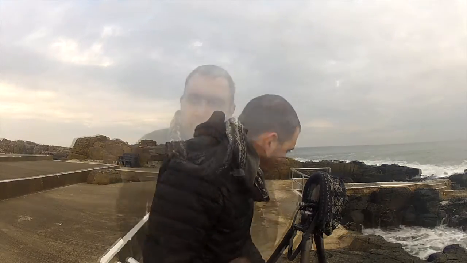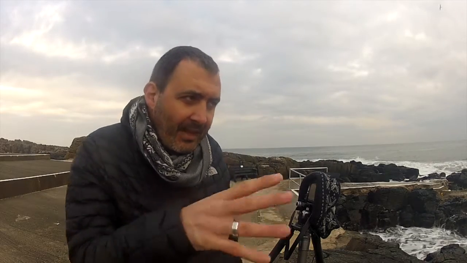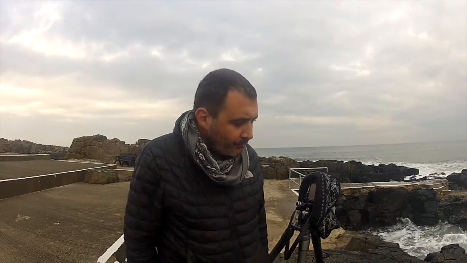And we still haven't been washed away, so it's bonus. So we now have the 16-stop ND filter in place. And this is where you've got to be very patient. I've kept it at f8 for now, just for the purposes of this demonstration.